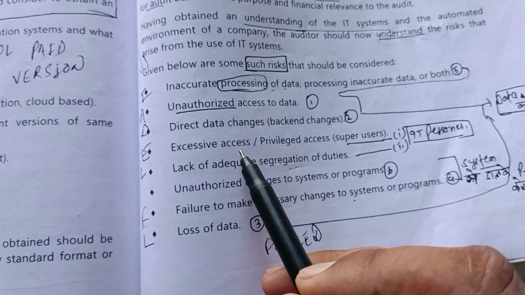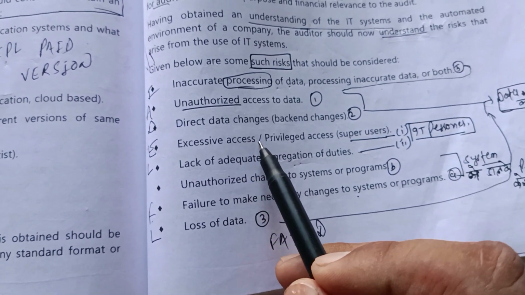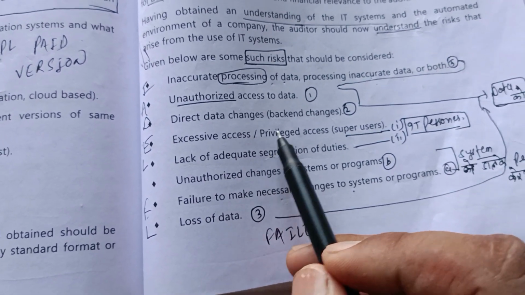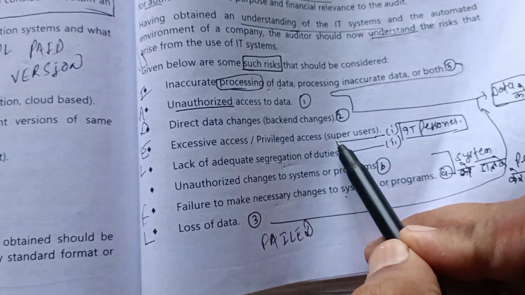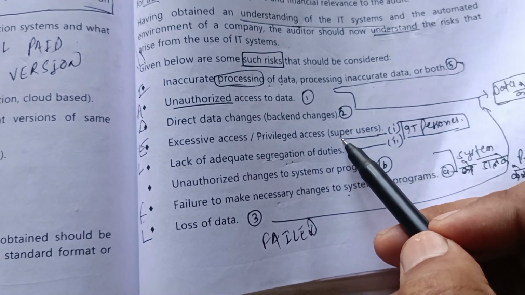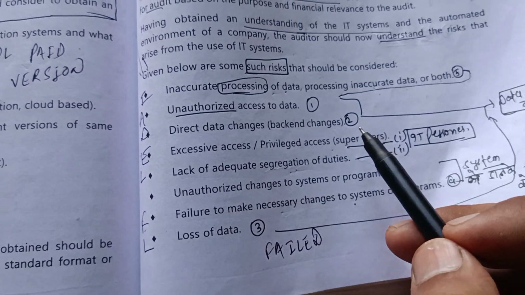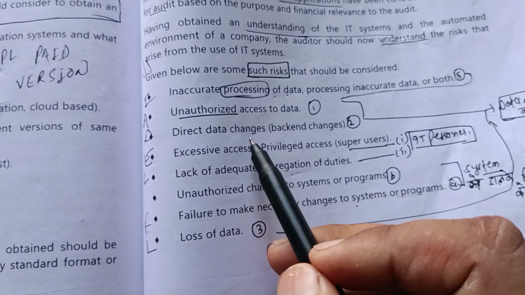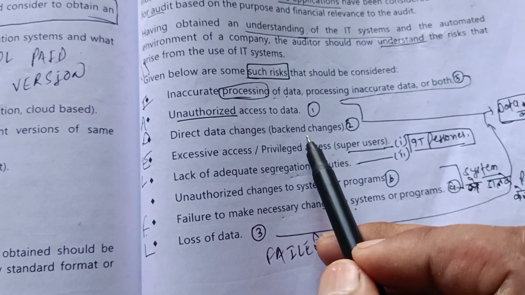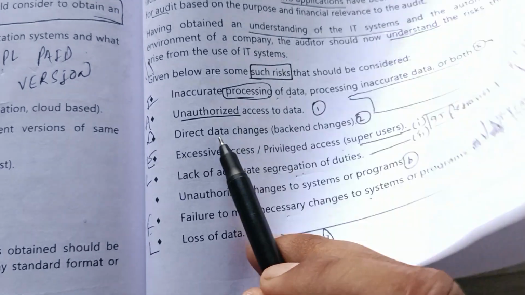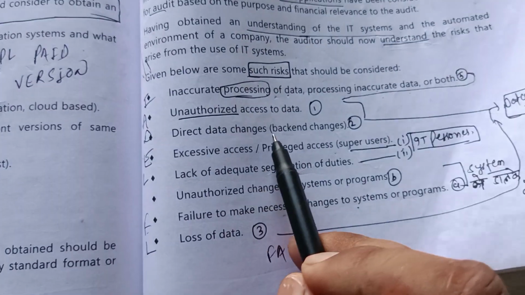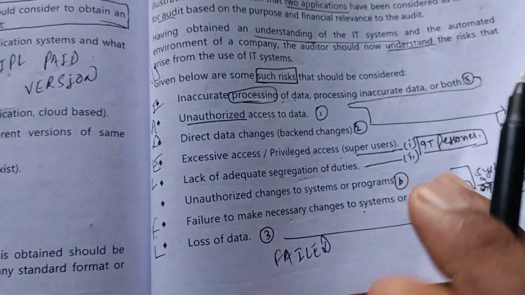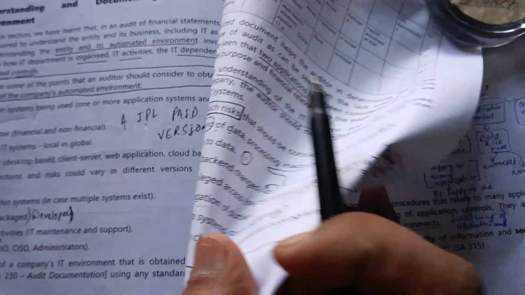You depend on IT system very much. That is also one of the risks. Or privileged access, super user, like key person are having privileged access. These are some risks. And D for direct data changes. If backend have direct access over the data, then there is also one of the risks, like direct data changes, backend changes. Now let's move on to another topic.